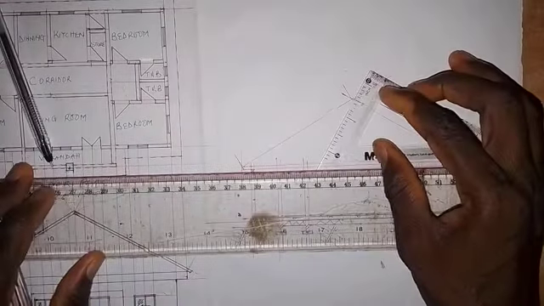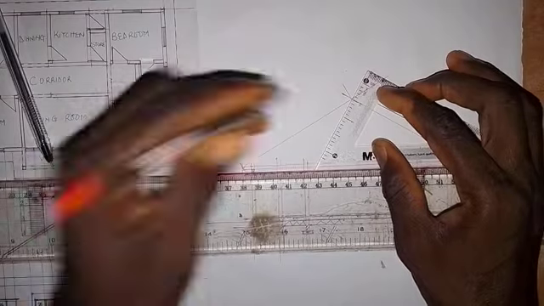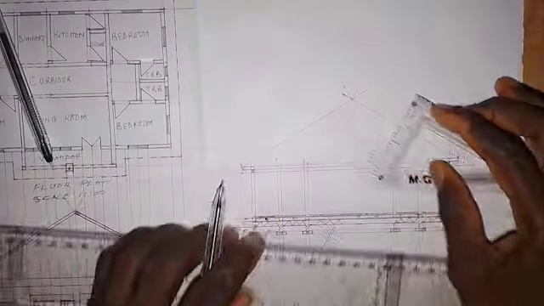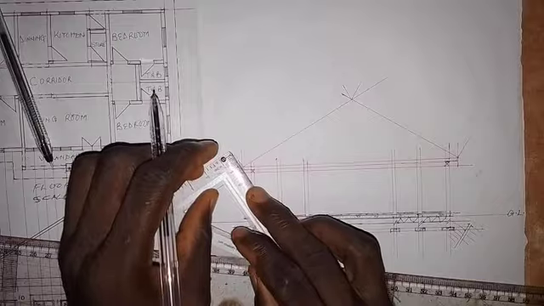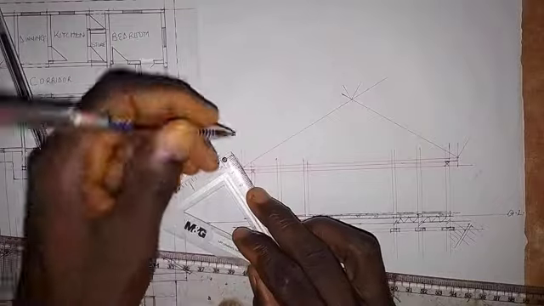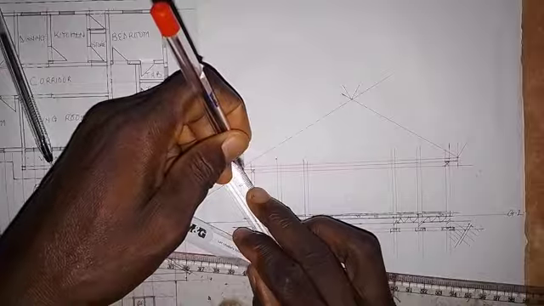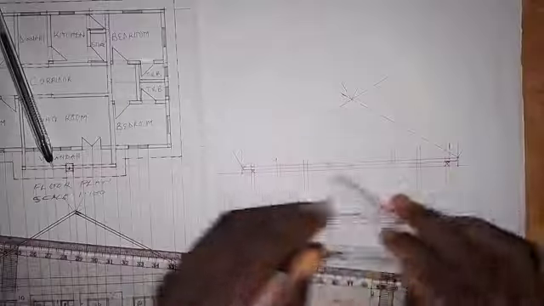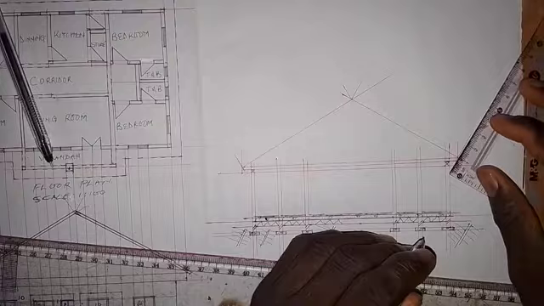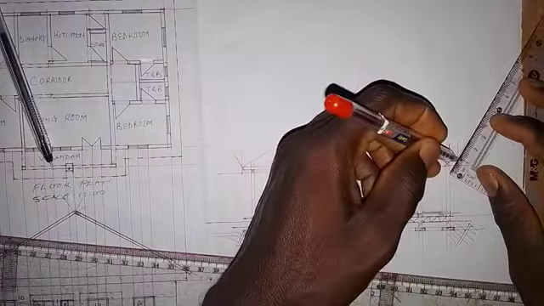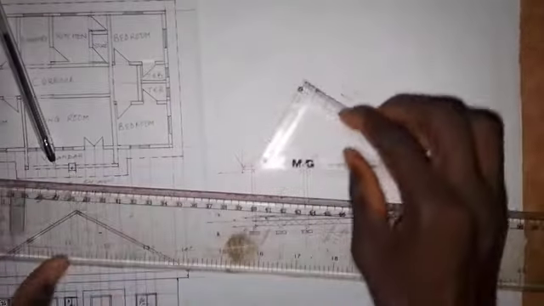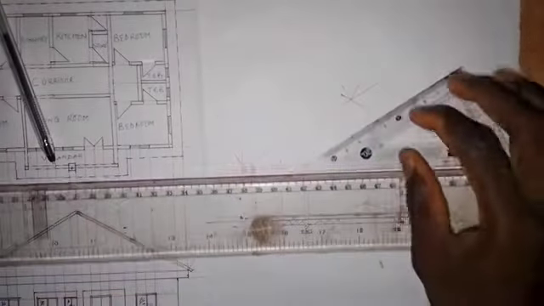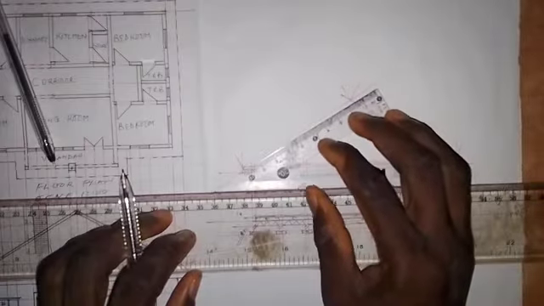Coming here also we do the same. Alright, so then here I just take 2 millimeters in. This is 2 millimeters. And then coming here also I will take 2 millimeters inward. This is 2 millimeters. Alright, so with the same 30 degrees set square, I'm going to draw this line.